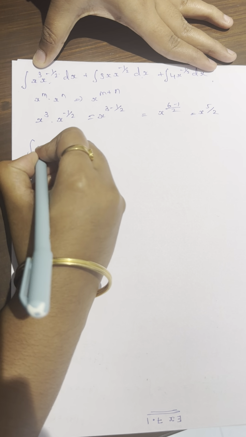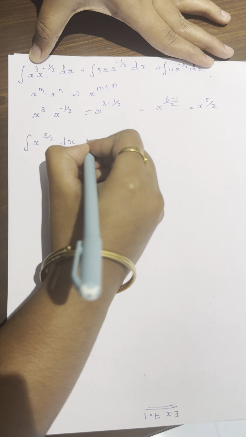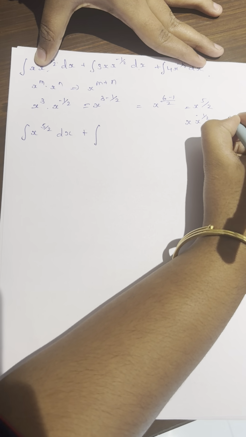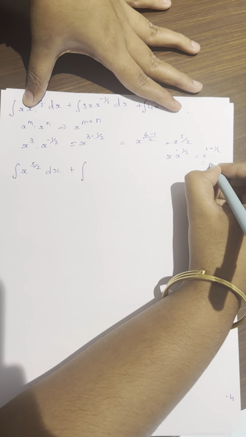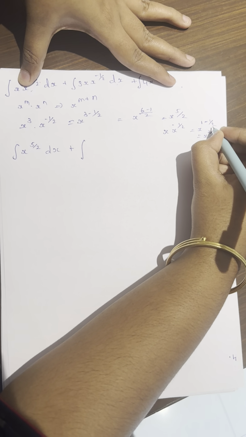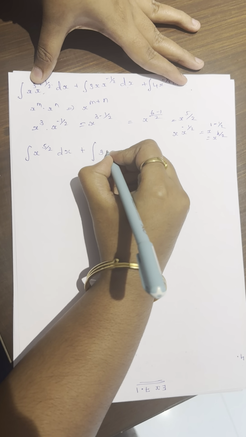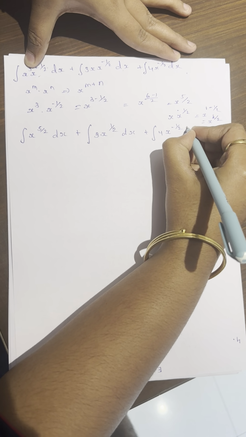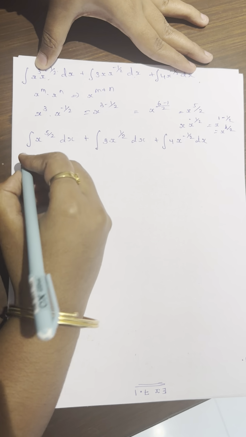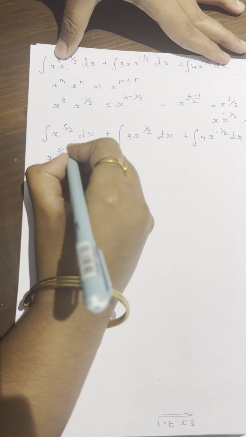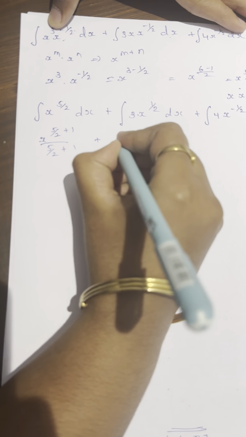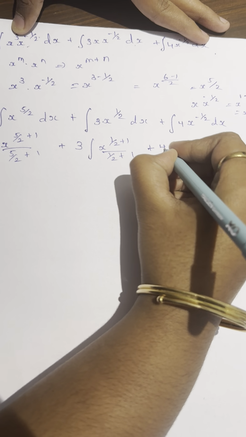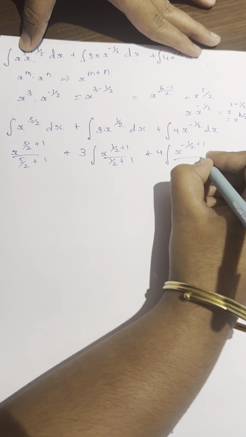So now the first term is getting converted into x power 5 by 2 dx plus, now we will work it out, x into x power minus half, which is x power 1 minus 1 by 2, which is x power 1 by 2. So we get x power half dx, and the third term we already have 4 x power minus half dx. Now we will go into the formula x power n plus 1 by n plus 1. So x power 5 by 2 plus 1 by 5 by 2 plus 1, plus 3 x power half plus 1 by half plus 1, plus 4 integral x power minus half plus 1 by minus half plus 1.